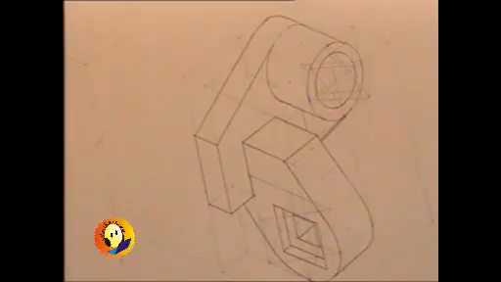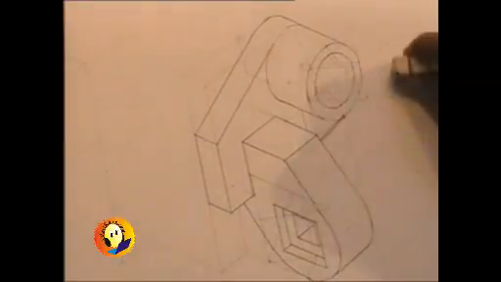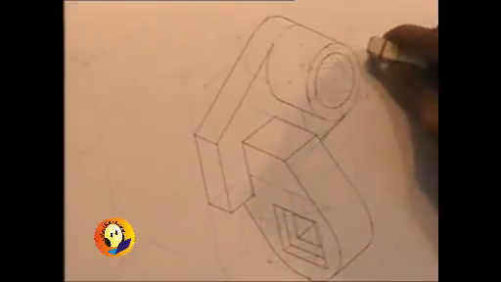And now to see this object clearly, I am eliminating the construction lines, but those are to be retained. So I am just removing all the construction lines which we have drawn earlier.